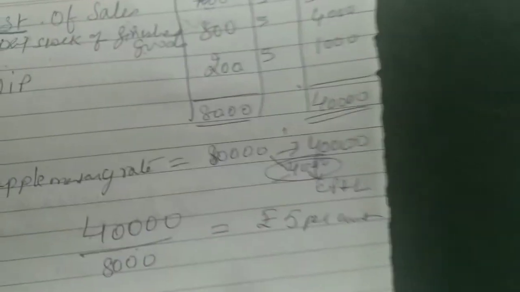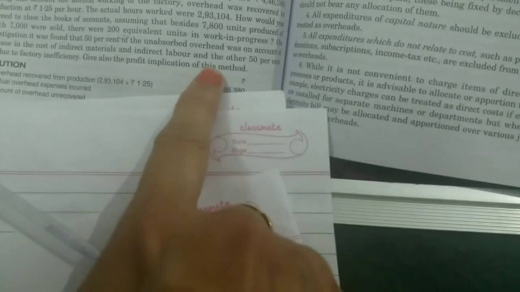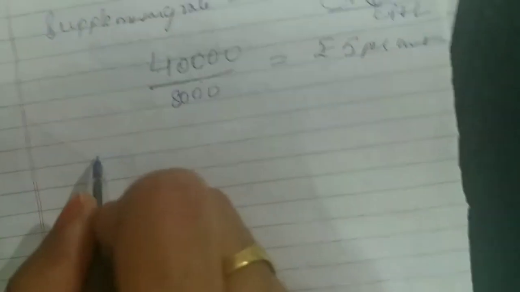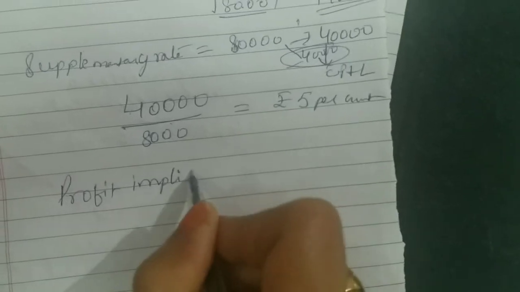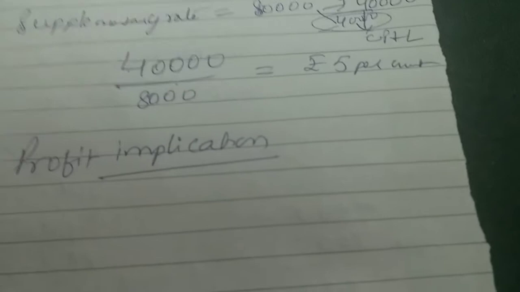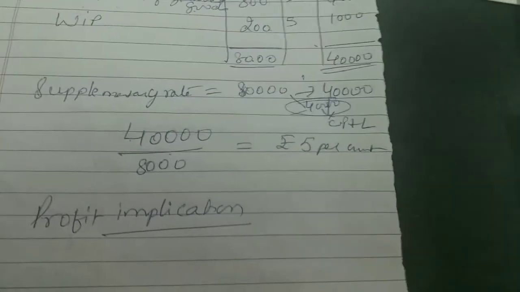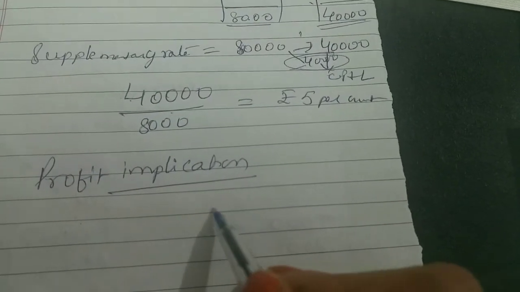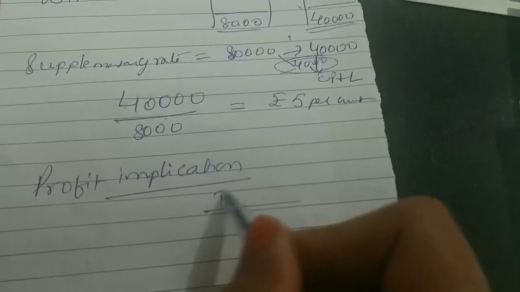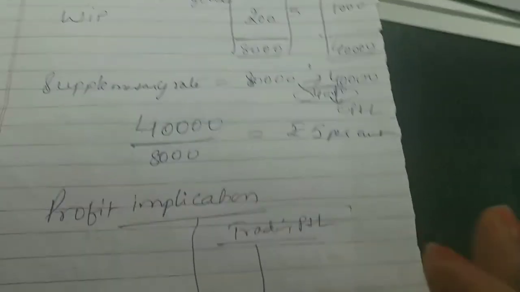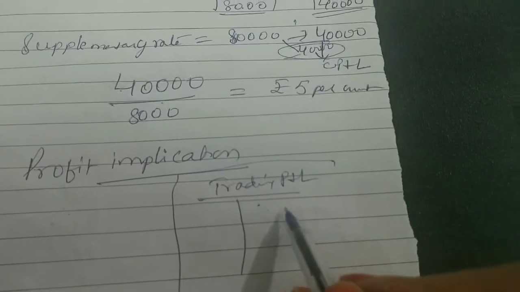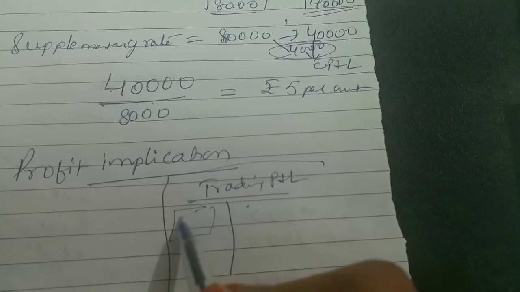Now what is the implication? The question says that we have to give the profit implication of this method. So what is the profit implication? The very important part. Profit implication of the over absorption or the under absorption of the overheads. Now think of the trading P&L. You will be able to understand in a better way. Cost part is on this side.